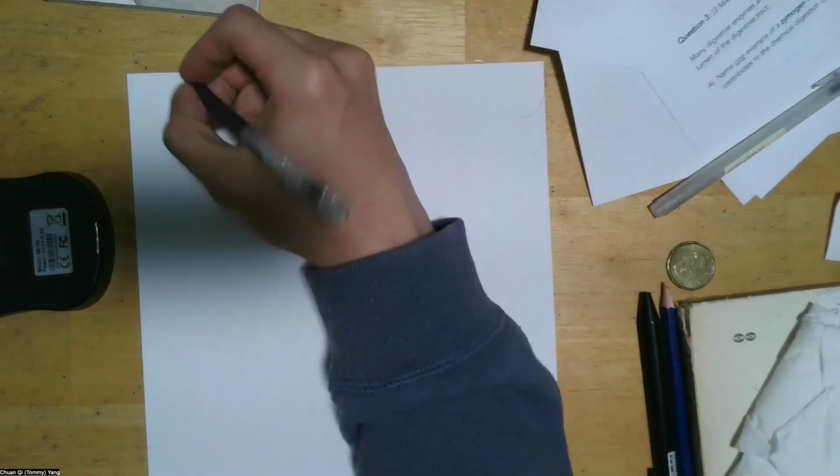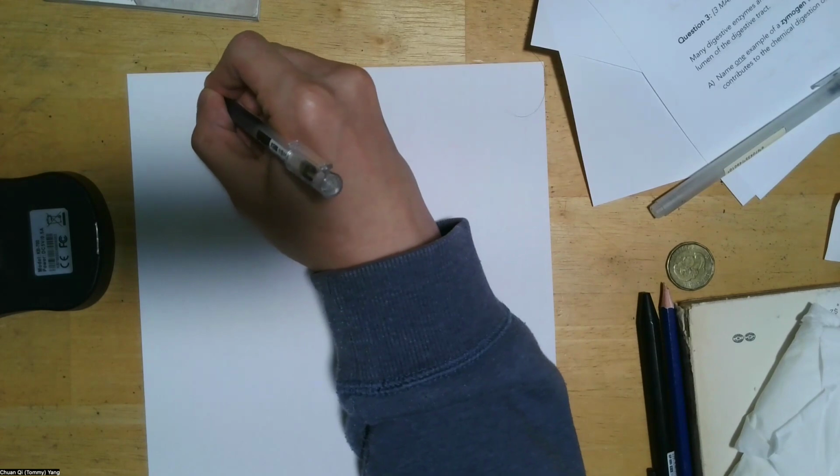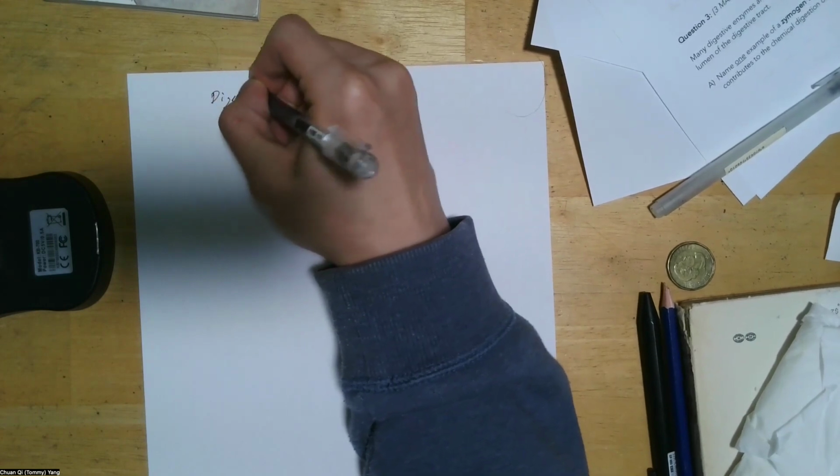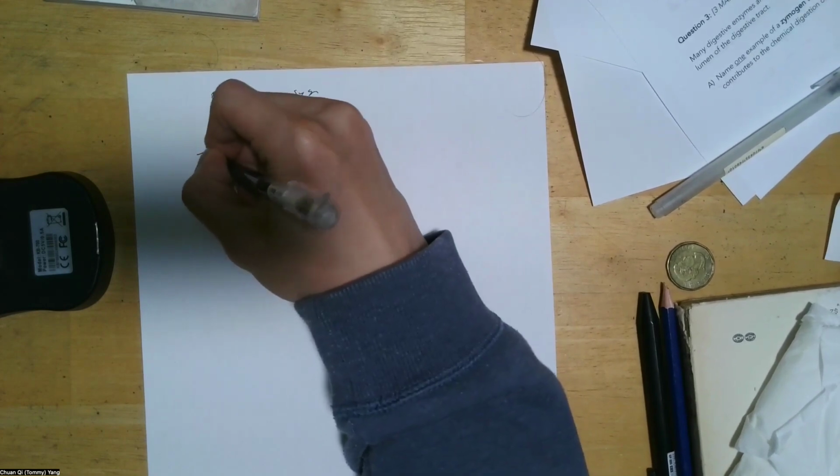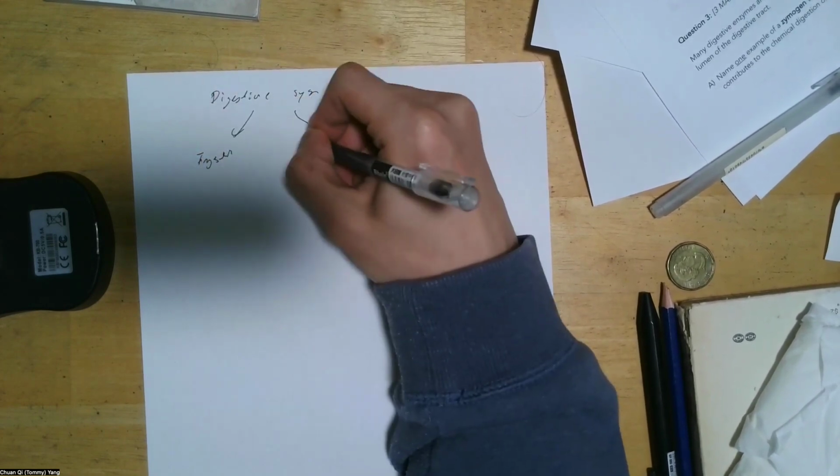Hello, everyone. Today we're going to talk a little bit about the digestive system, which is another important system in the body whenever you're eating and such. But let's get into it then. So the digestive system processes what we ingest and absorb. So let's just write this. Digestive system. We have two functions, ingesting and absorbing.